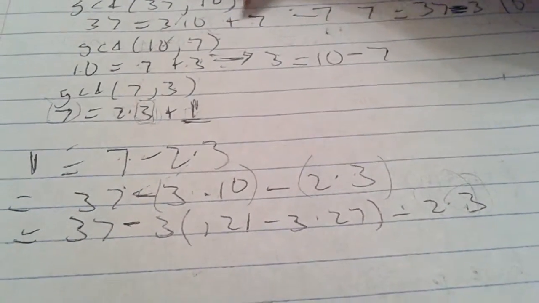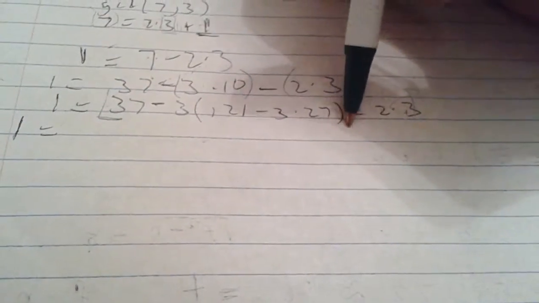Maybe I'm doing some extra steps. Either way, it'll all lead me to the right path in the end. How about I just omit this part for a second so I can focus on getting this, because this part's in good terms. We have 37 here. We could distribute that and we'll still have it in terms of 37 and 121. But this is the problem right now.